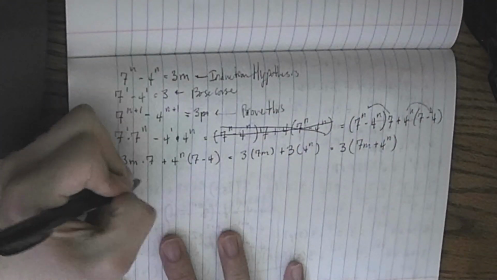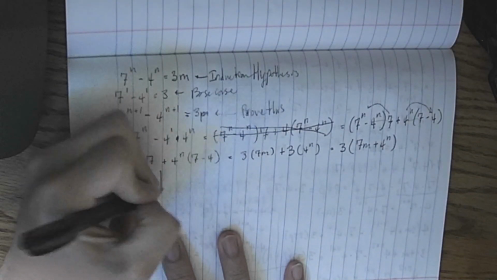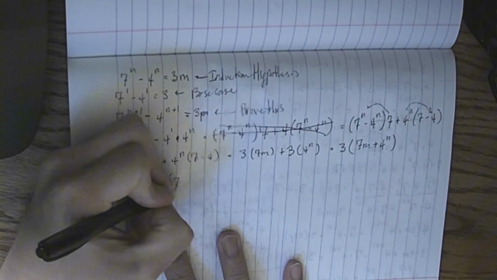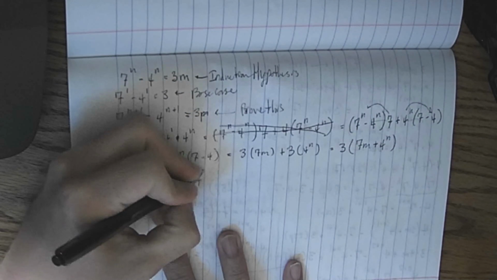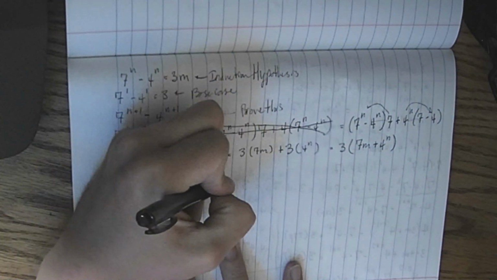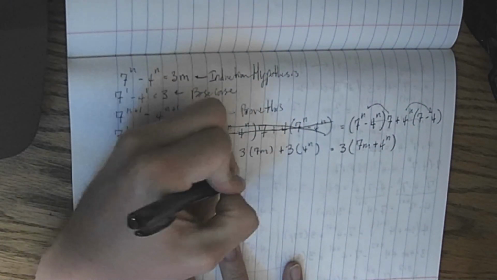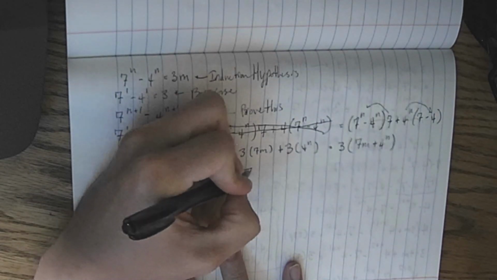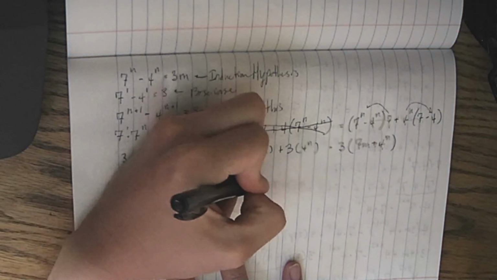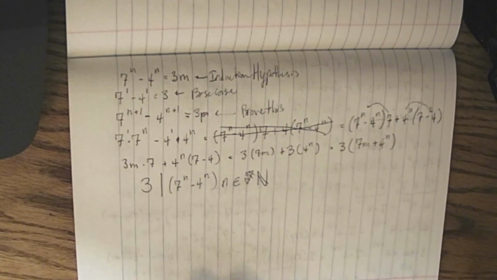I can conclude this by saying that 3 evenly divides 7 to the power of n minus 4 to the power of n for all n included in the set of all natural numbers, not the negatives.